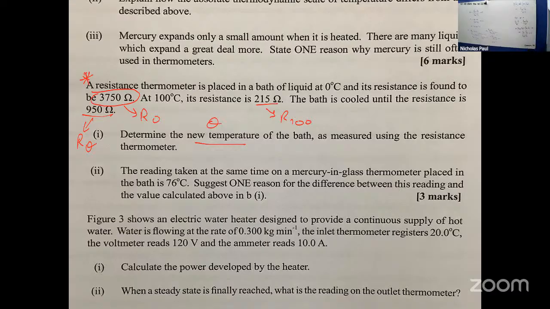Well done. We have theta, right? So you'll get theta is equal to 3750. Oh wait, no, that's wrong.